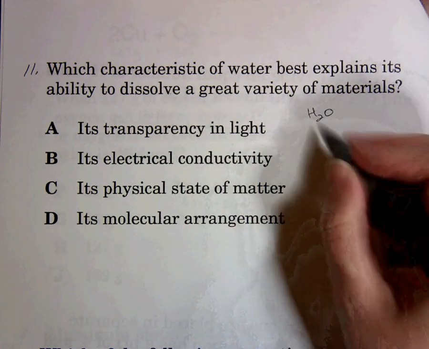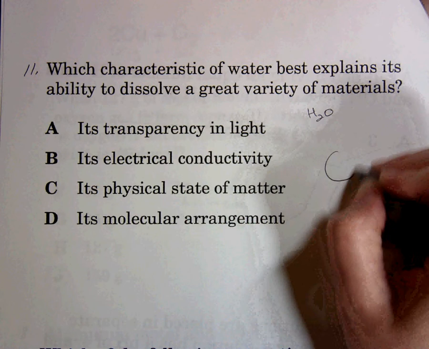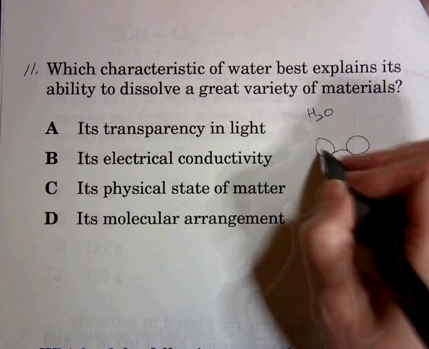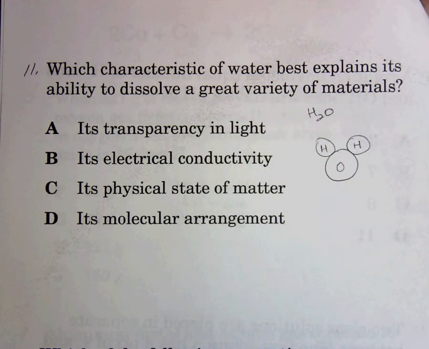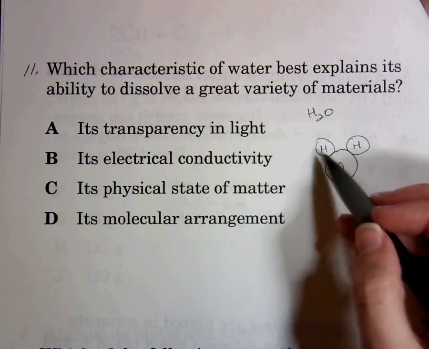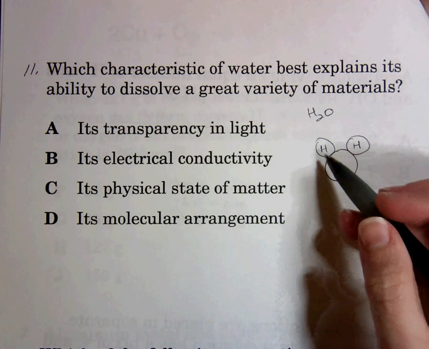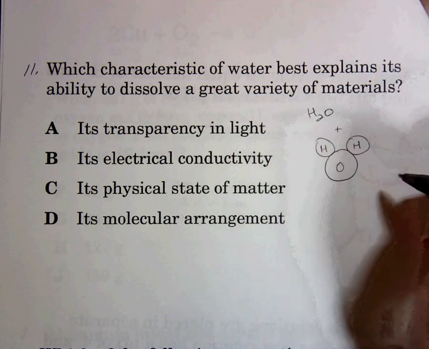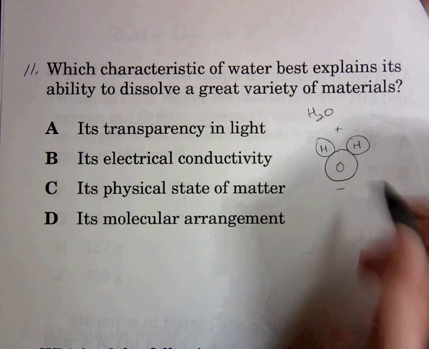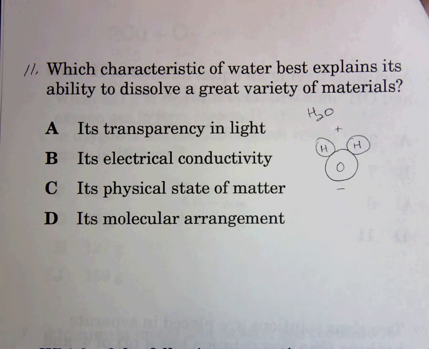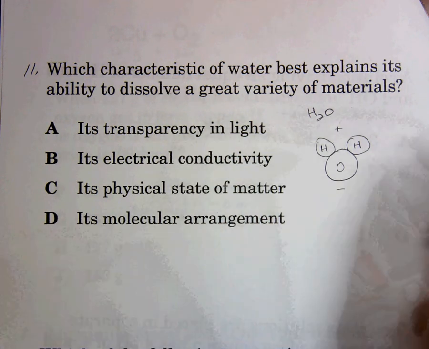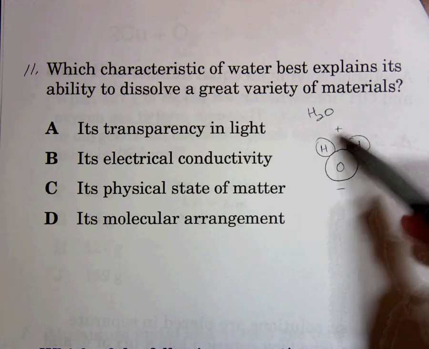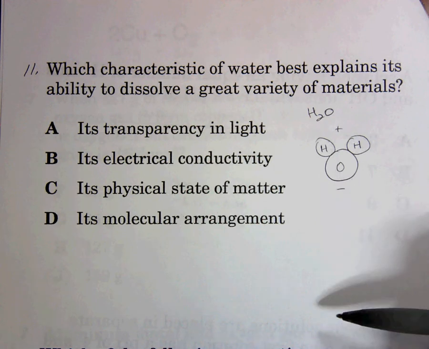And when I draw a molecule of water, it looks something like this. It kind of has a Mickey Mouse shape to it. So I have oxygen and two hydrogens. Now the way that these bond together gives it this Mickey Mouse shape. And what happens is that the hydrogen end has a slightly positive charge and the oxygen end has a slightly negative charge. There's a lot of explanation that I could go into for this, but just know that our H end has a slightly positive charge and the oxygen end is slightly negative.